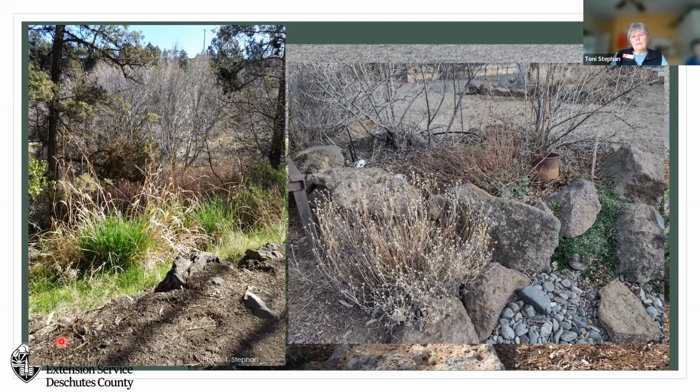Leafcutter bees are probably the last bee to come out in the summer, and they come out, I'm going to say, about July-ish. And so, yeah, we need now to be cleaning up our gardens. I mean, the plants are starting to grow. We can't wait till July to clean up the garden, right?